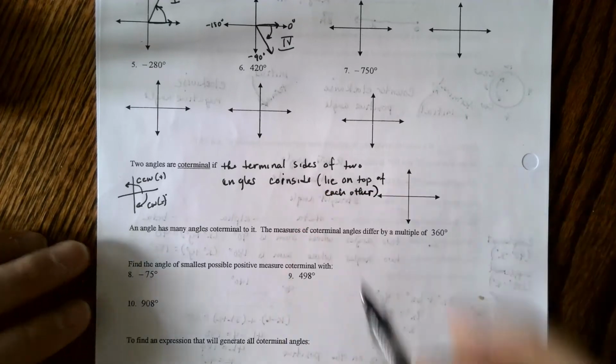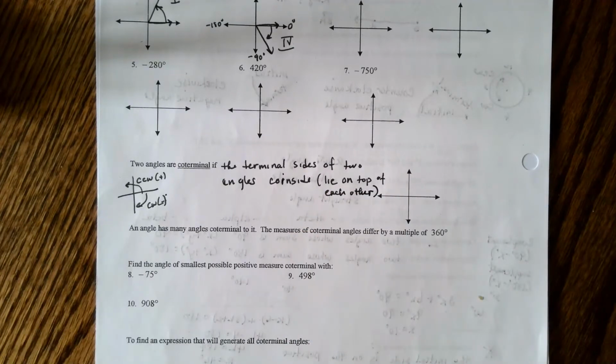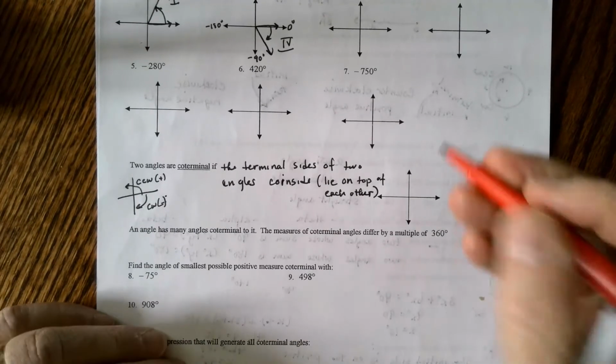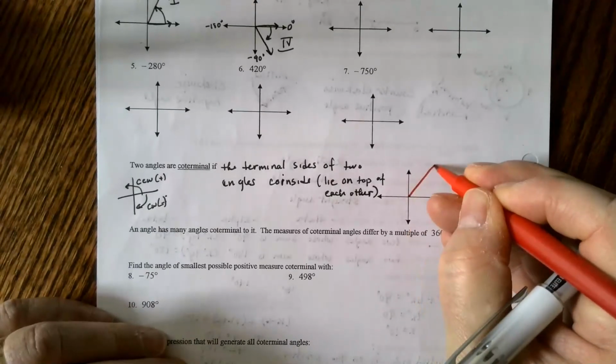Okay, when you coincide, you lie on top of each other. So two angles are coterminal if their terminal sides of the two angles coincide, which means they lie on top of each other.